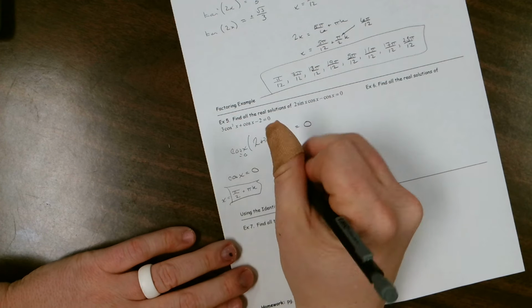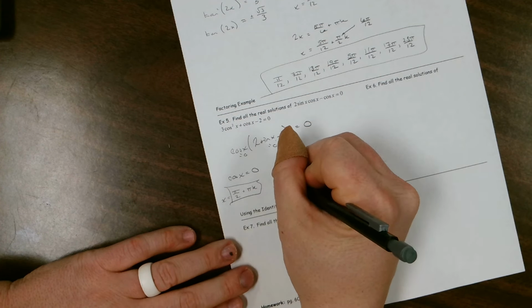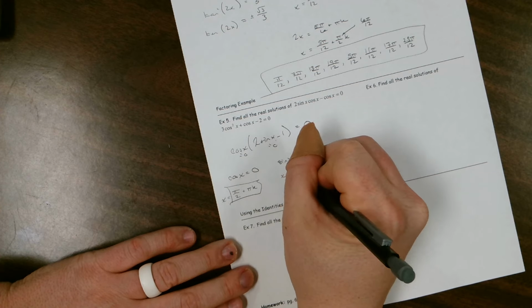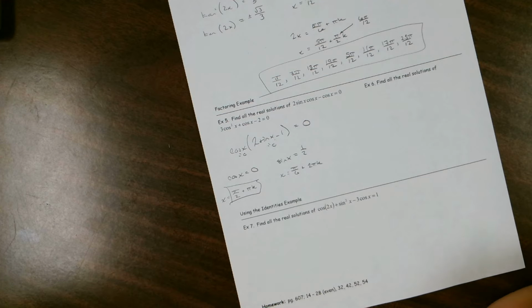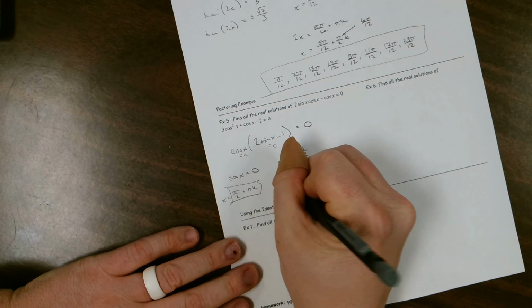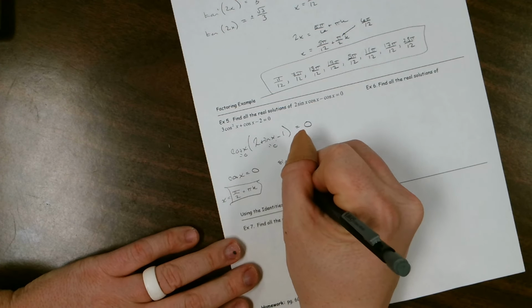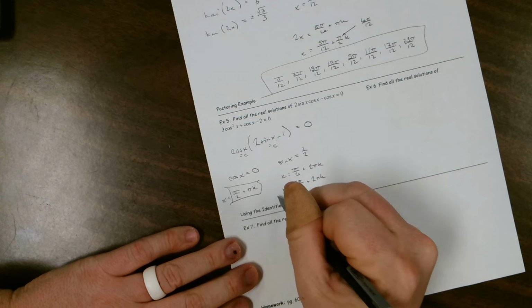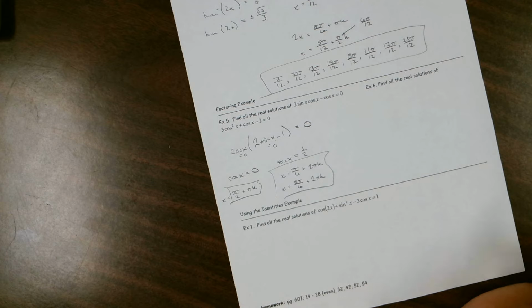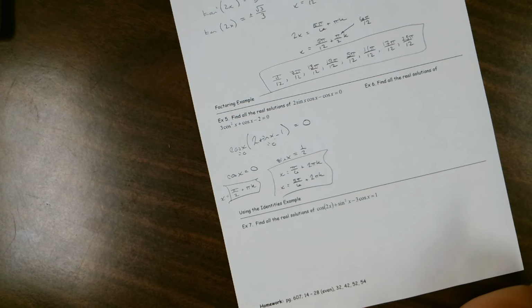And where is sine of x equal to 1/2? Well, it is equal to 1/2 at pi/6, and then it repeats every 2pi, so I'm going to add 2pi k, and it is equal to 1/2 at 5pi/6 plus 2pi k. It's going to repeat that value every 2pi.